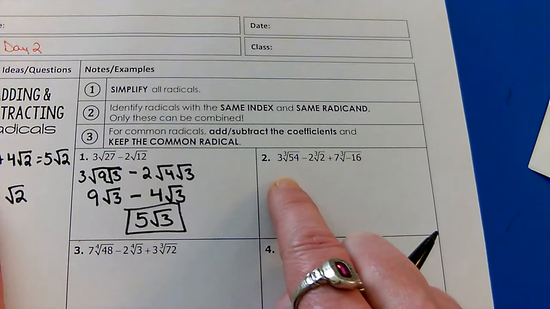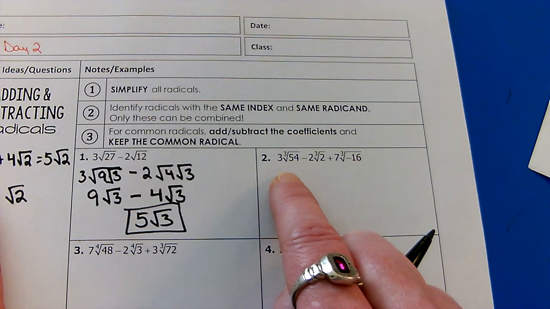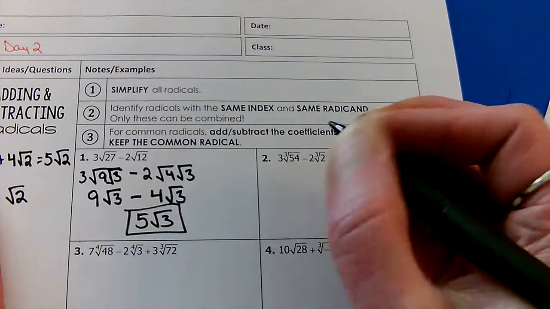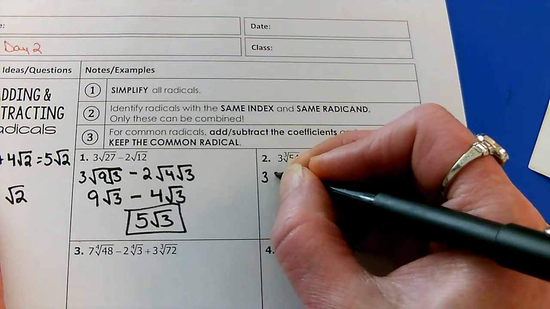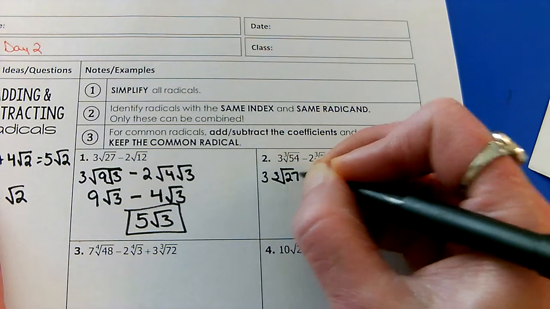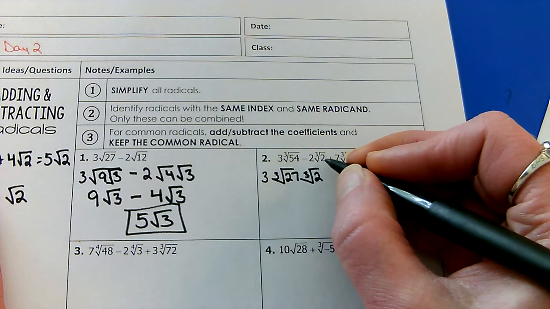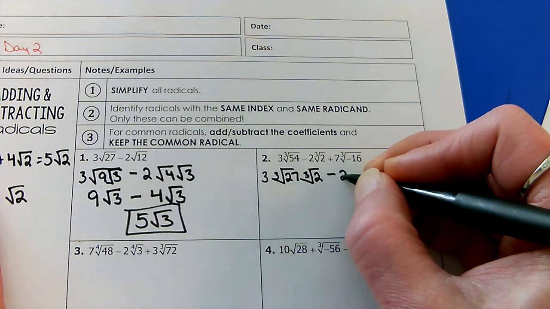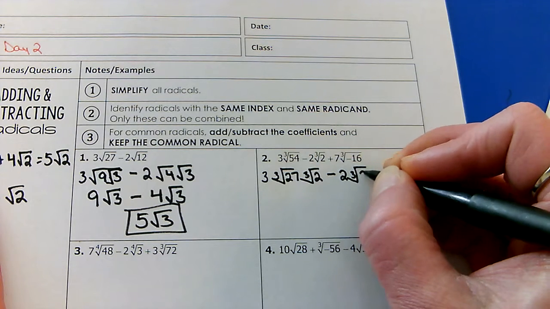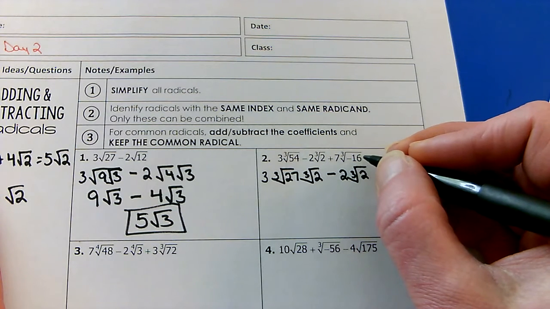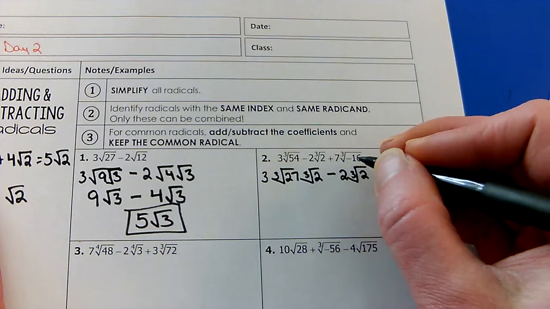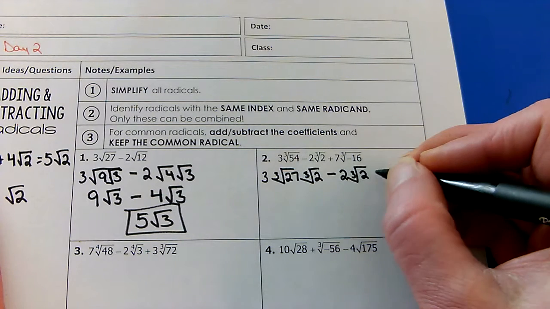Number 2 has cube roots. So remember, I'm looking for perfect cubes. So if you wanted to pull up the notes from before and look through your list of perfect cubes, 54 is really 27 times 2. So I could write that as the cube root of 27 and the cube root of 2. Notice this one is as simple as it can get. So that's just 2 cube roots of 2. And negative 16. Ooh, that would have a negative 8 in it. Negative 8 times 2.